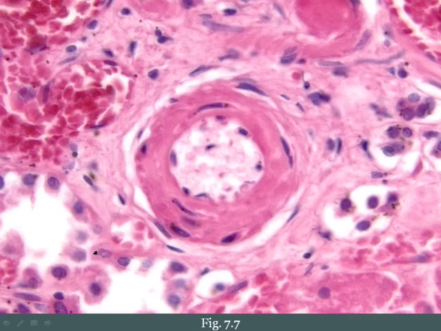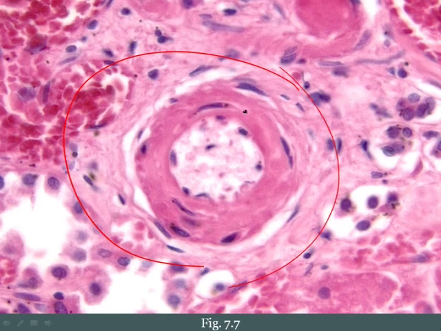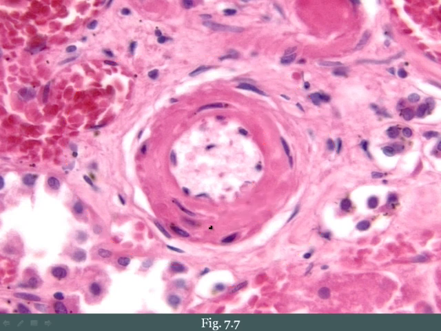So here's what it looks like. This is obviously a blood vessel here, and you can see that the wall of this blood vessel is relatively thick, and what's thickening it here is the presence of this pink hyaline material. And so this is an example of hyaline arteriolosclerosis. Very important to note that it arises due to two things. You have to know this. This is super high yield. It's going to be something that we're going to hear about regularly as we move through pathology.